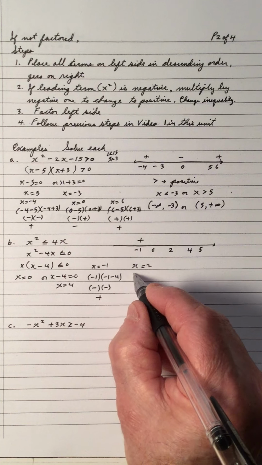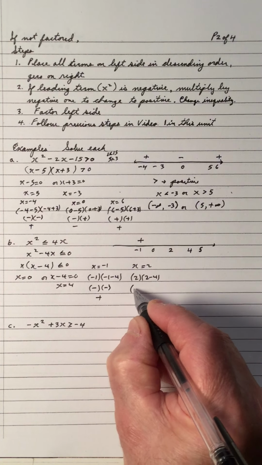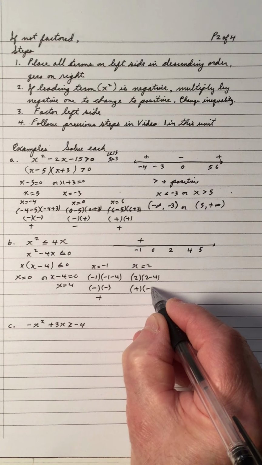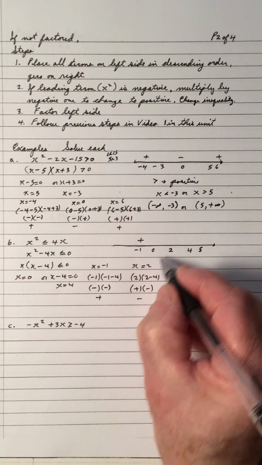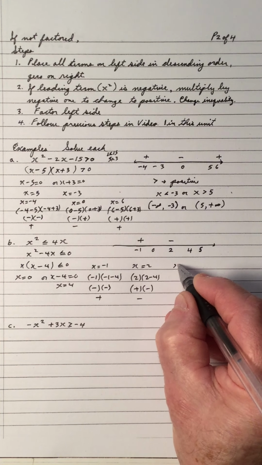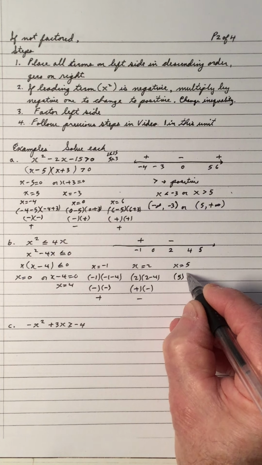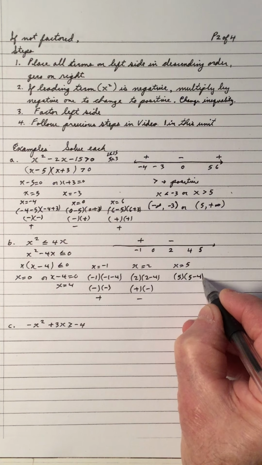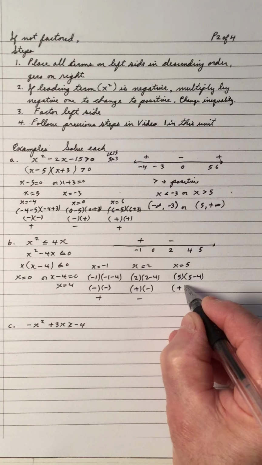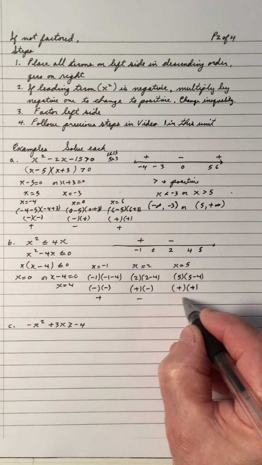So we get 2 and 2 minus 4. That's a positive. That's a negative. So a positive times a negative is a negative. And we'll put 5 in the expression. So we got 5. 5 minus 4. 5 is positive. 5 minus 4 is plus 1, so it's positive. So the product is positive.